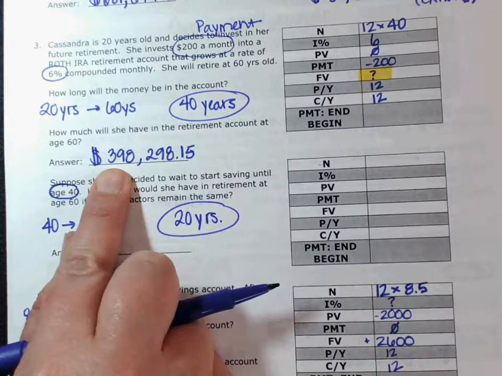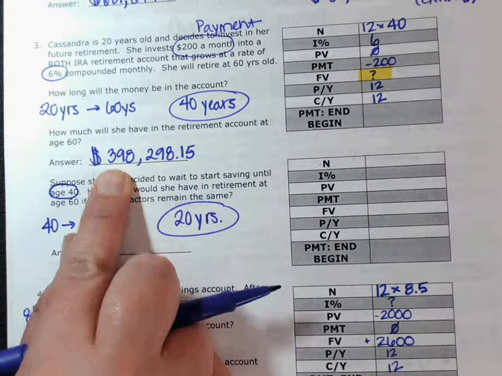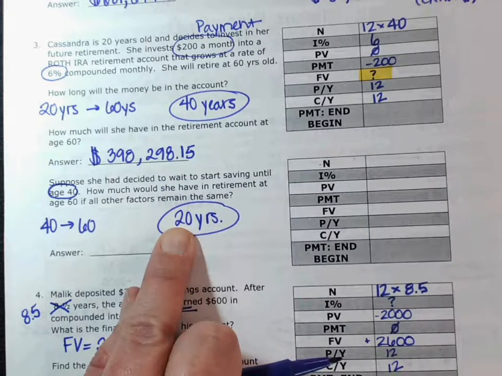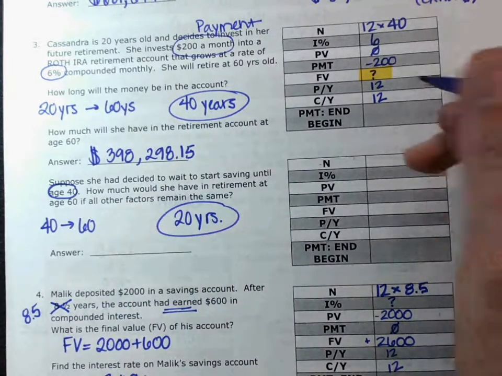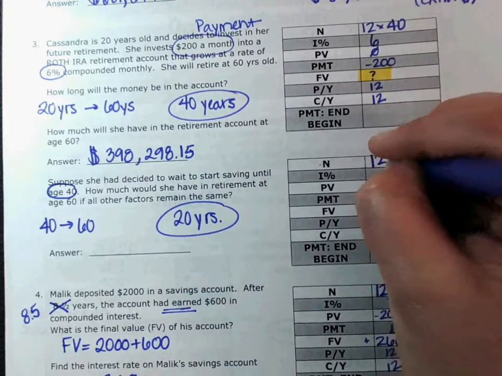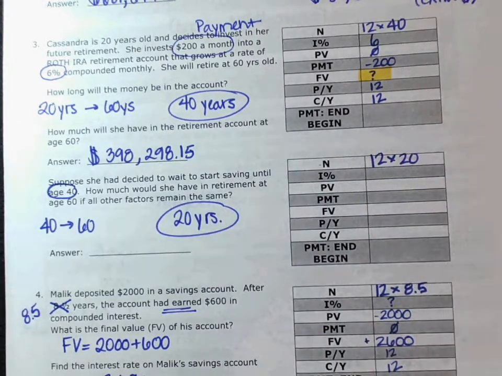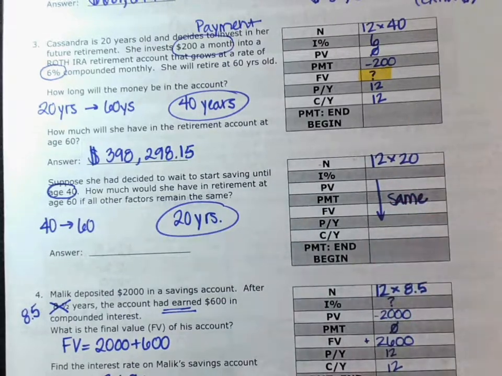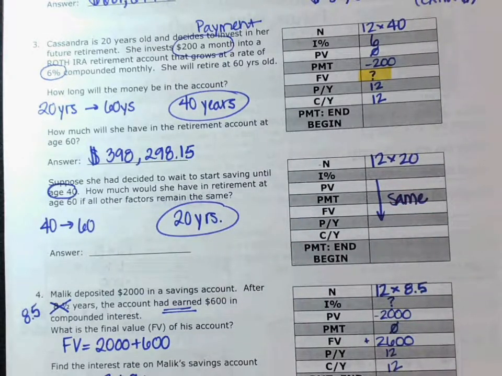Okay, now question. She, at 40 years, is going to have $398,000. That's almost $400,000, right? Okay, so if she cuts her time in half, would you expect the amount she has saved to be about cut in half as well? Okay, so let's see, because that's not how it works. Okay, so I'm going to have 12 times only 20 years, but then everything else is going to stay the same. So we're literally only changing how long she saves in the bank.